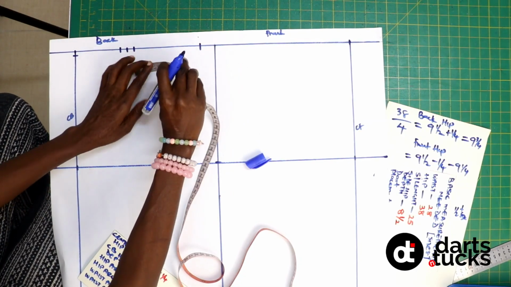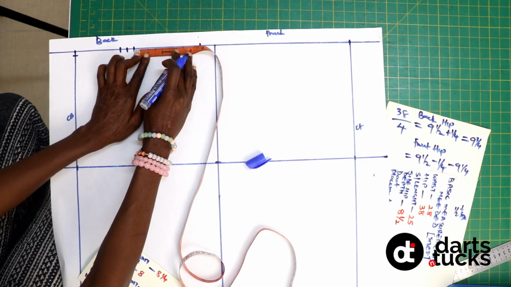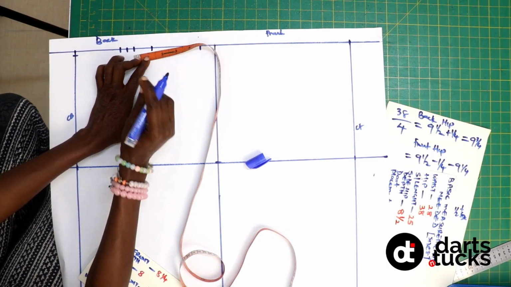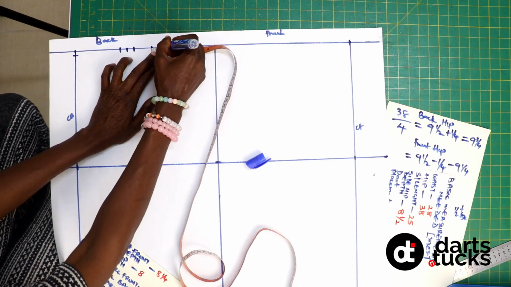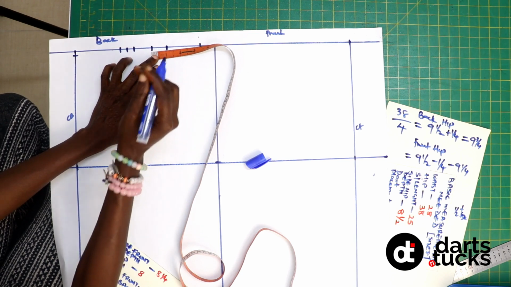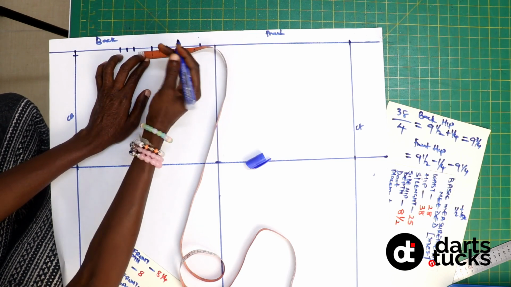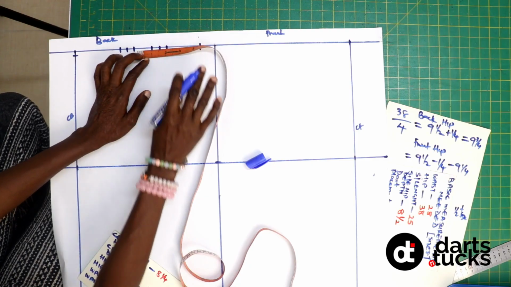For the next dart, from this second mark, I will measure 1.25. That is the space between the darts. Then I mark the second dart, 1 inch. At the middle of it also, if you divide that dart into 2, it's half. So divide into 2 like that.